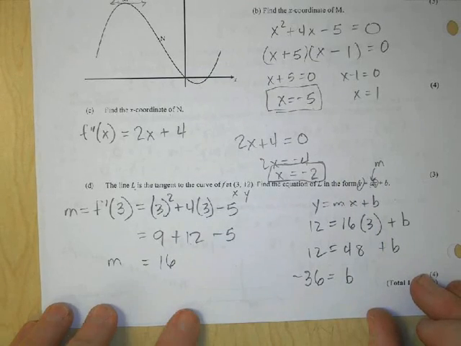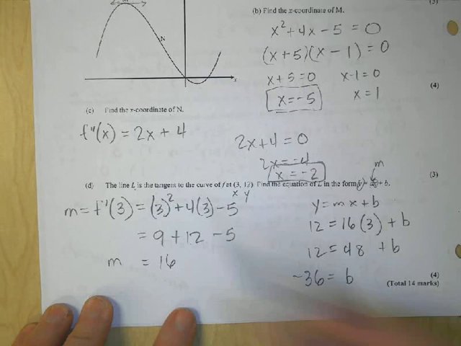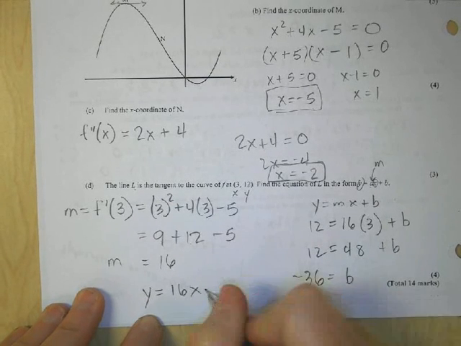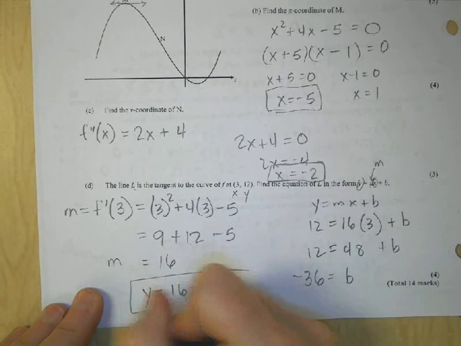So now I can write the equation of the line that is tangent. It's going to be y equals 16x minus 36. And there it is.